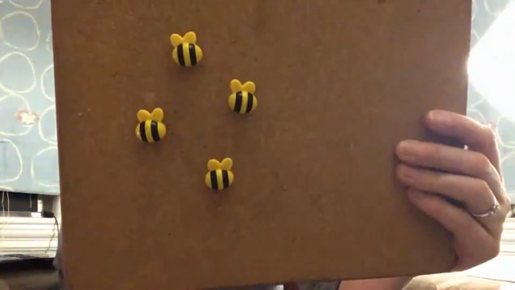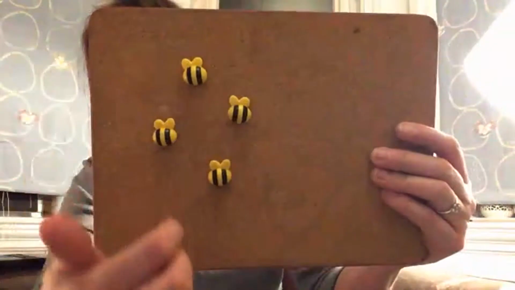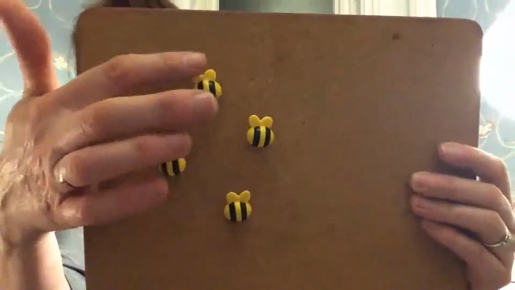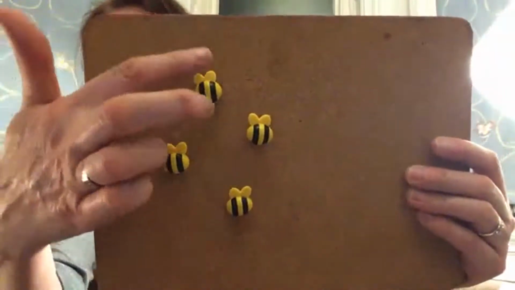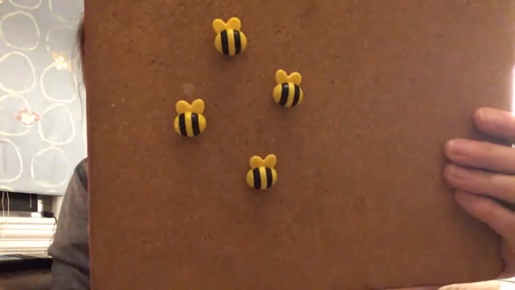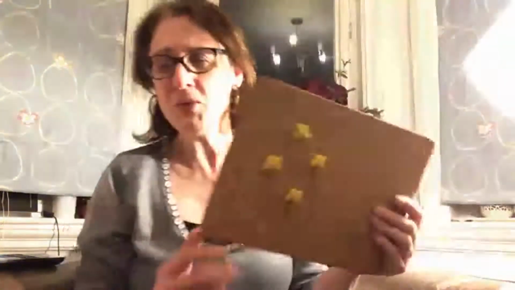But also, can you see there's also 4 sets of wings, but each bee has got 2 wings. So there's 8 wings there, isn't there? 1, 2, 3, 4, 5, 6, 7, 8. And there's 8 black stripes as well. So when you look at amount, you can also see numbers in all sorts of different ways.